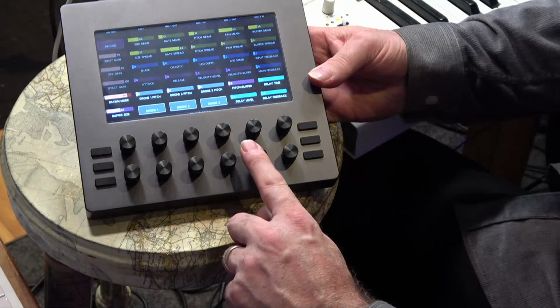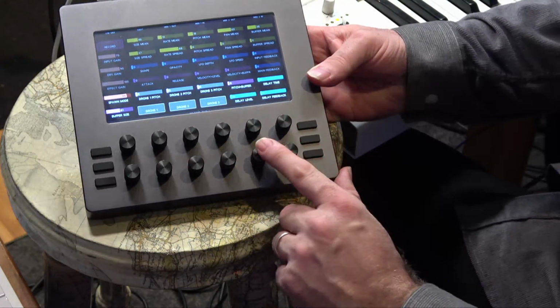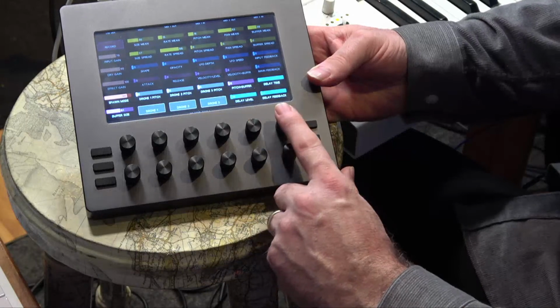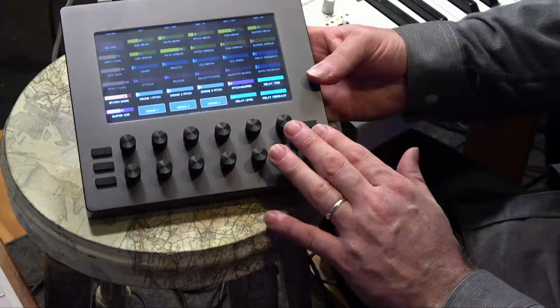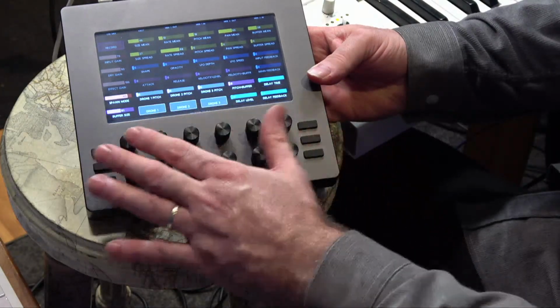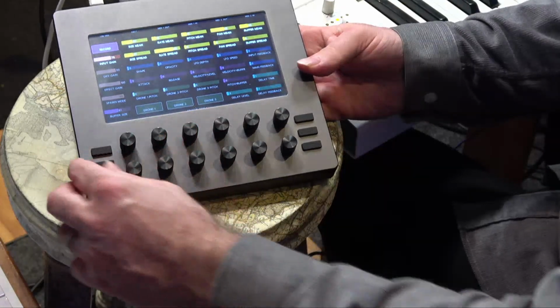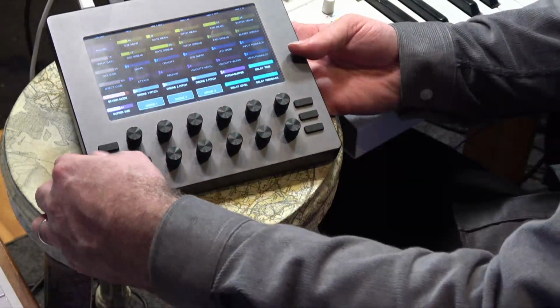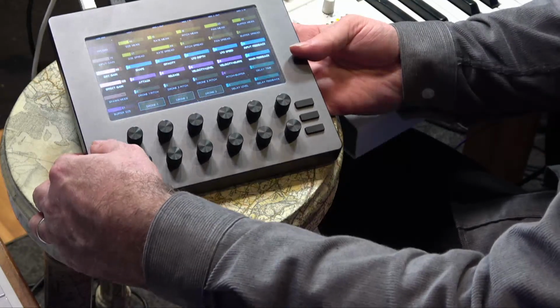You can just barely make out, can you see there, just along the bottom here, it detects what you're touching. So it means that you've got 12 knobs always available, but you can see 36 parameters simultaneously, which is pretty awesome.